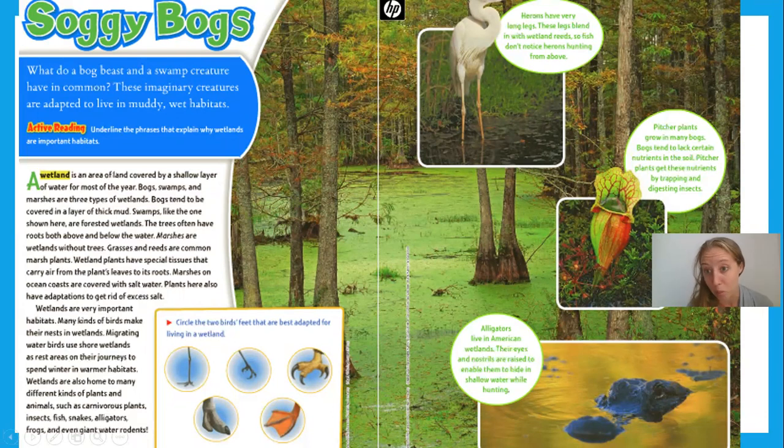And this actually happens to be some of my favorite environments because, as some of you know, I used to work out in the Everglades for a long time, and I love studying the animals and the plants living out in these wetlands. Now, there are a bunch of different types of wetlands. A wetland, as you can see, vocabulary word, is an area of land covered by a shallow layer of water for most of the year. So that means sometimes it dries up.